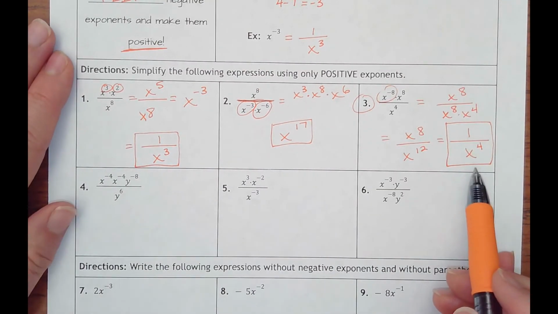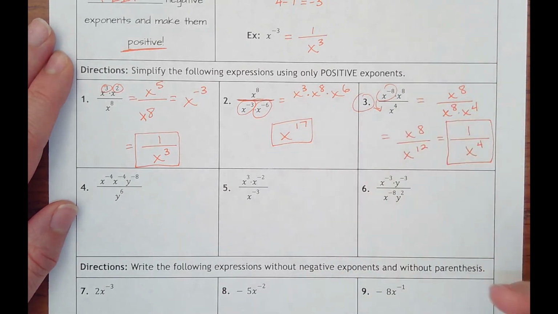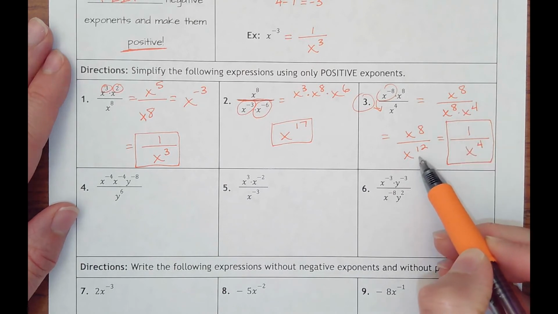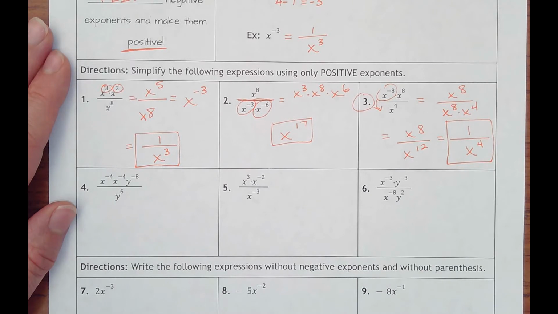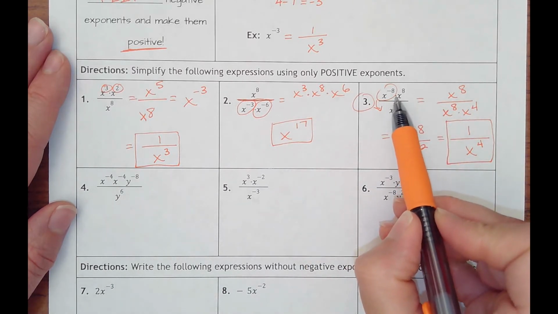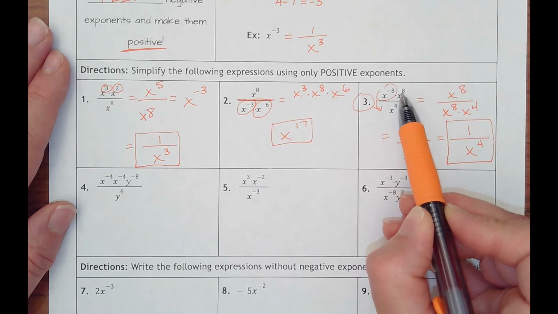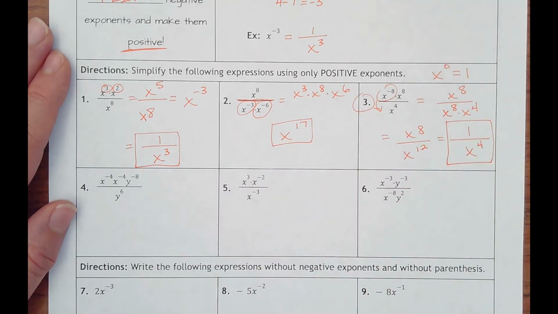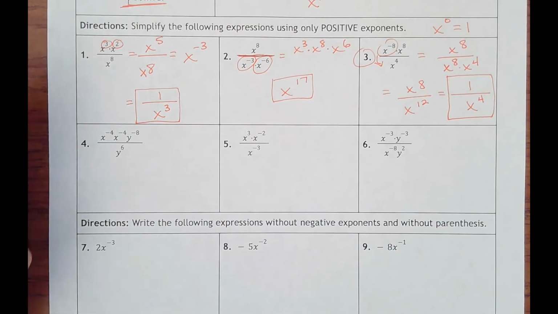All right, here's my final answer. What I did was I moved the negative exponent to the bottom. Then it became positive. I added 8 plus 4 and got 12, and then I did 12 minus 8 is 4, which would be in the denominator. Something else that's kind of cool here is if I were to just do my product rule and add, negative 8 plus 8 is 0. Anything to the 0 power is 1, just so you know. All right, and then what happens on the next 3 is we get 2 variables.